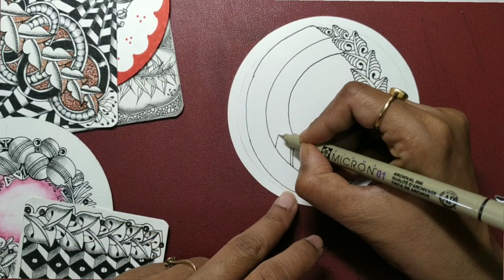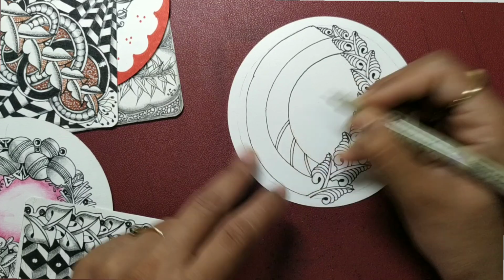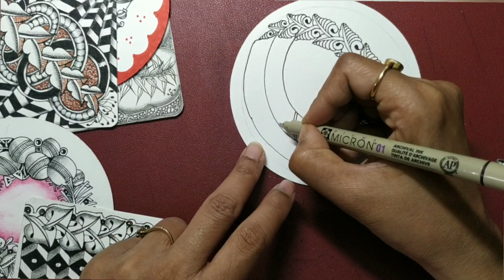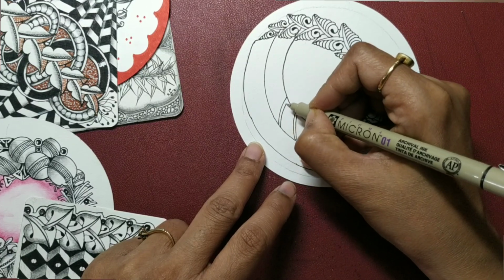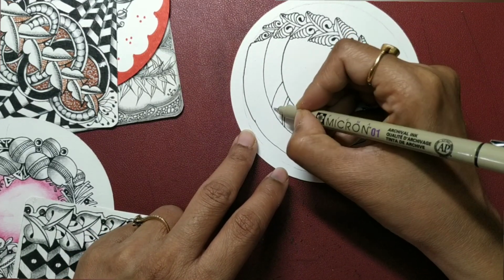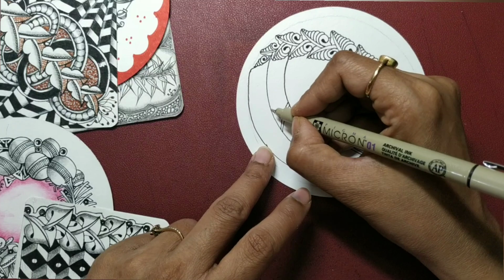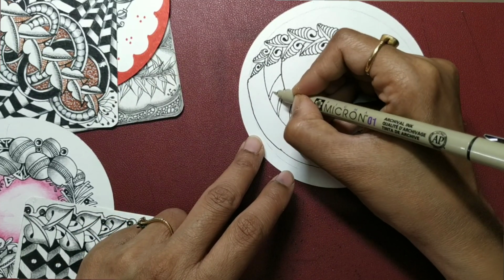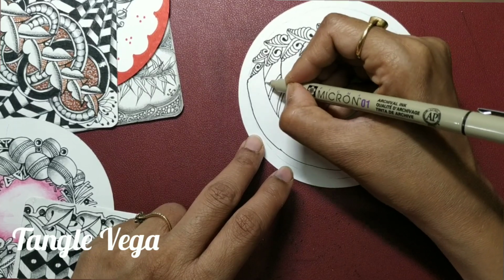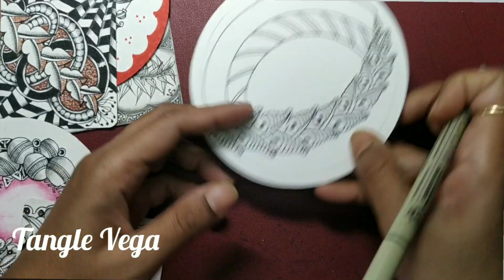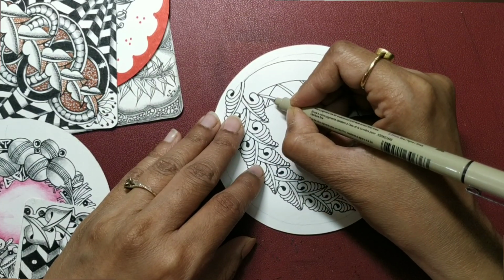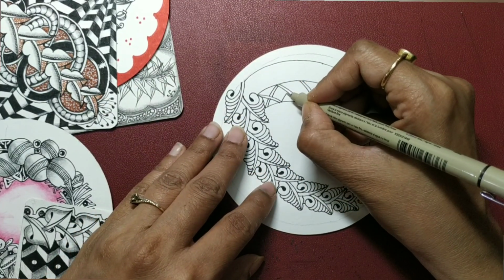So the tangle Vega is crisscross. We'll draw X using double lines and then ink the in between sections. So I'm first drawing the first layer of lines like this, and then you just have to add the second layer, make an X, lines with auras, double lines.